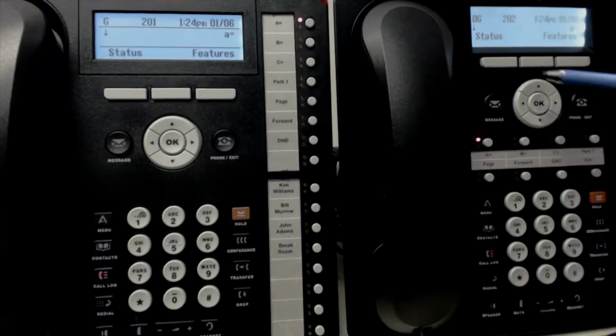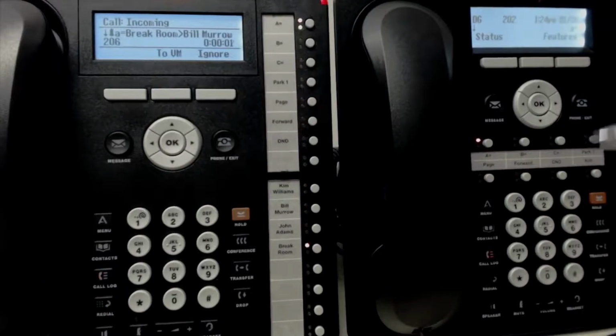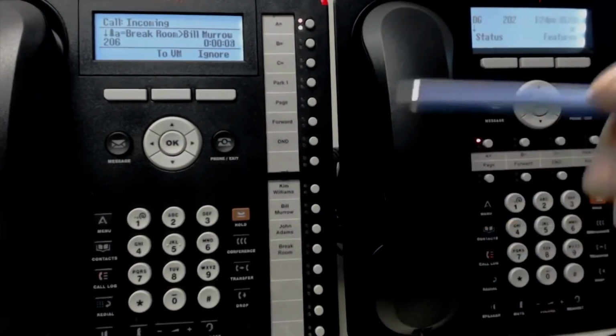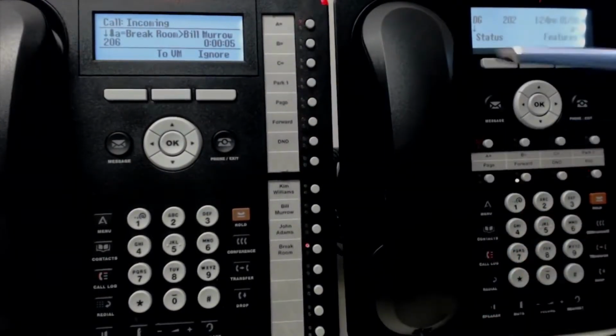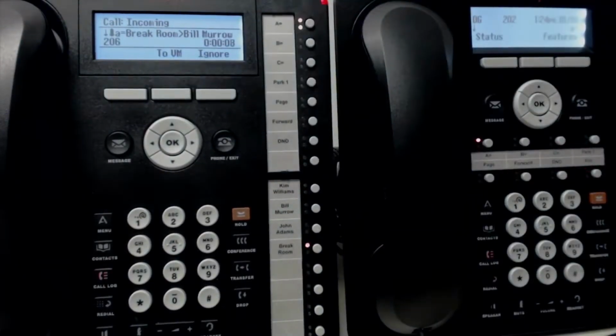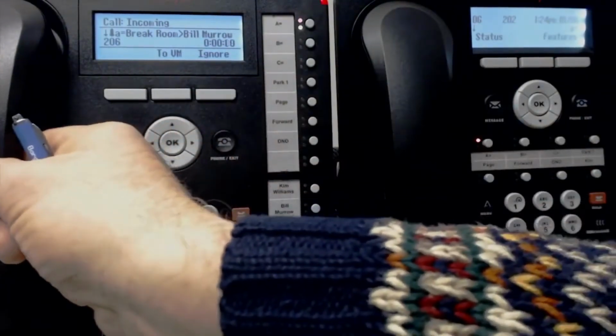And now the D is in there. We can do status. It tells us what's happening. Go into details. Kim Williams. Scroll up just like before, and it tells us non-group calls. So now if I call 202, we'll see what happens. 202. Now you notice it's the other way around. The break room is calling Bill, but it's ringing in at Kim's phone, and Kim can pick up.